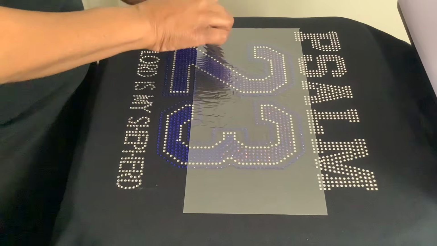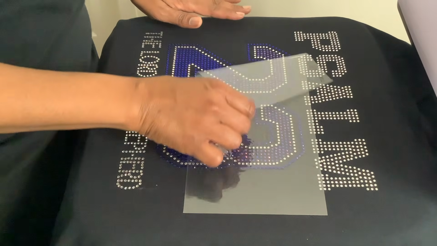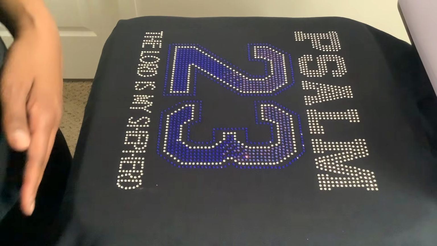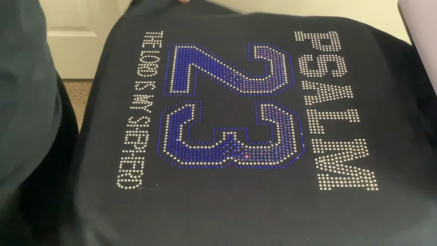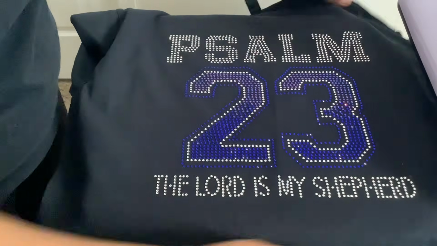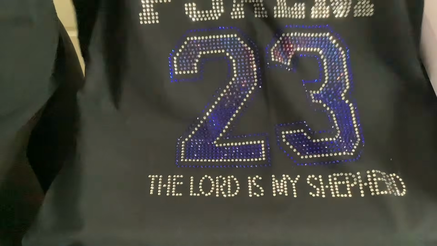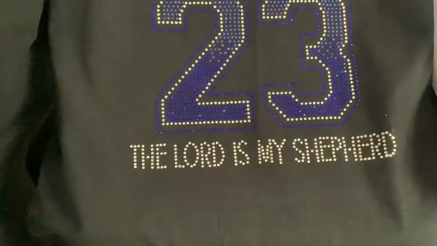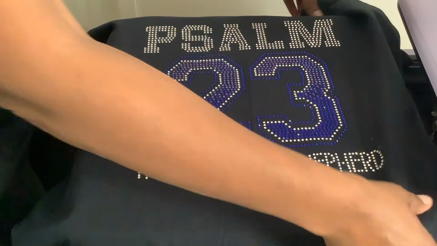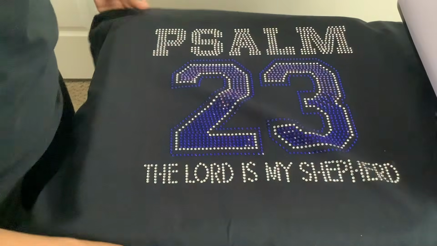Okay, guys, let's see the final result. And it is so cute. Oh my goodness. Look at it. It is so beautiful. I love these colors. What do you guys think? Oh my God, look at that sparkle. That is nice. Let me know what y'all think in the comments.